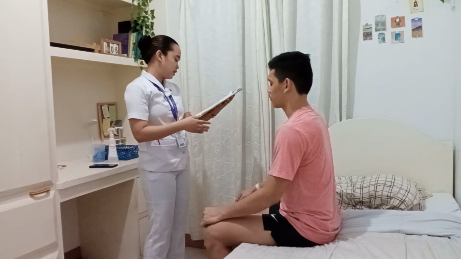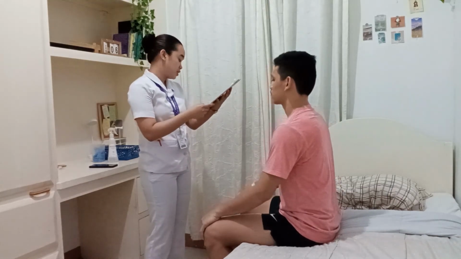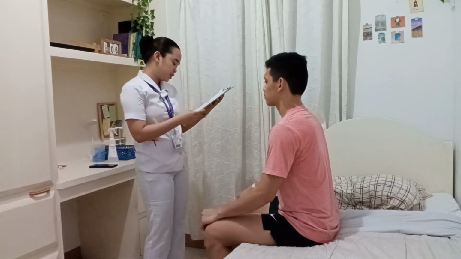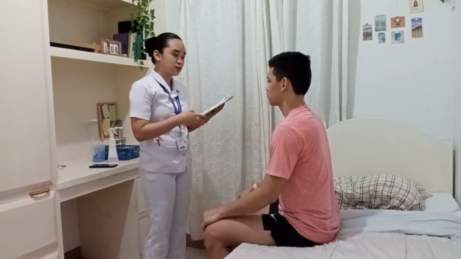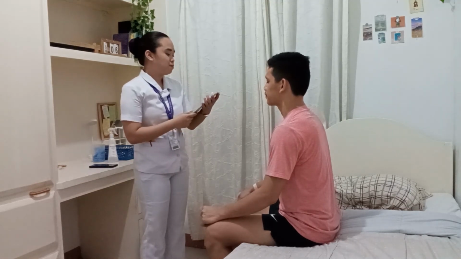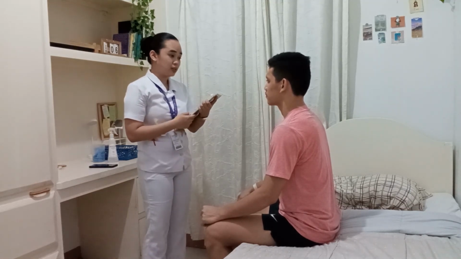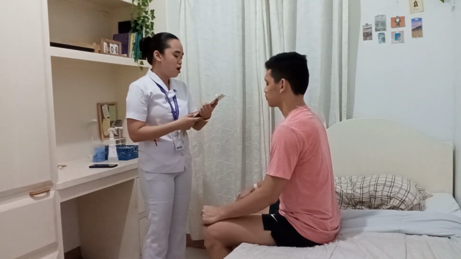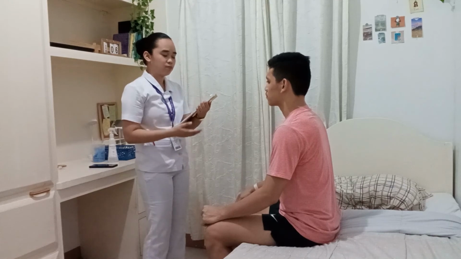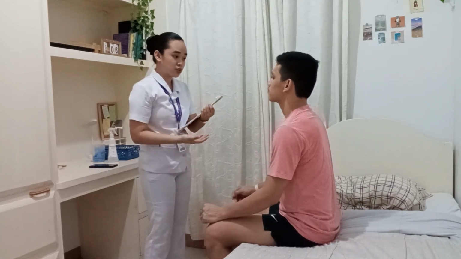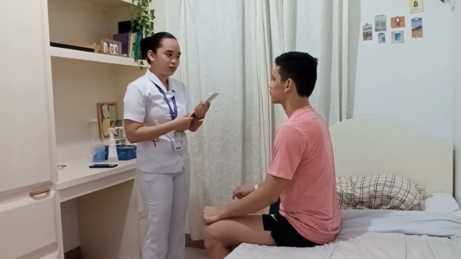So your liver span in the midclavicular line is 7 centimeters, while in mid-sternal line is measured at 6 centimeters, and your liver descent is 2 centimeters, which is in normal range, okay? So upon percussing and palpating for your abdomen, there were no tenderness, masses, bulges, or swelling, which is good. So overall, your abdomen is in normal condition and it is doing pretty well, okay?